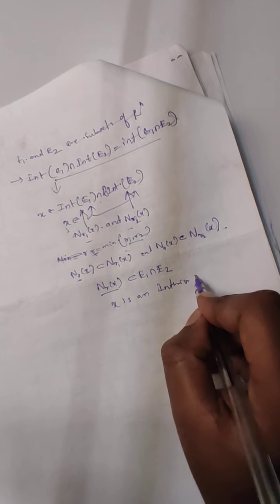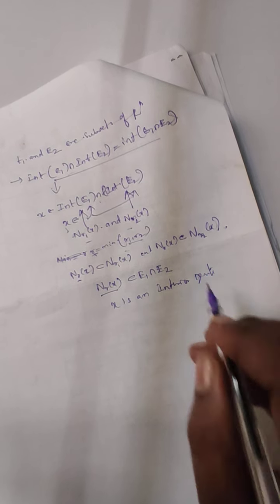So if you know the definition of an interior point and how to prove a point is interior, you can easily use that concept right over here.